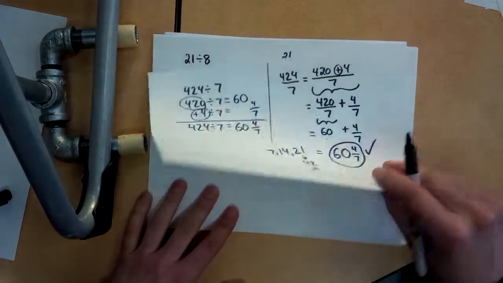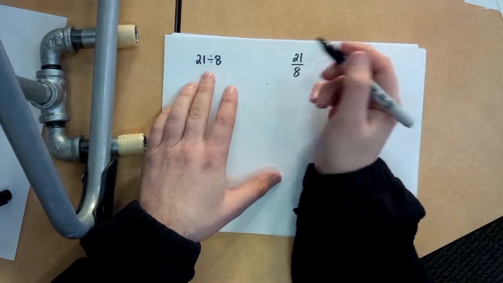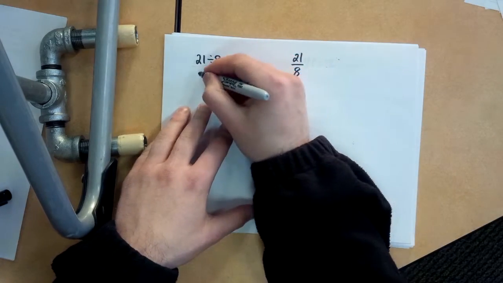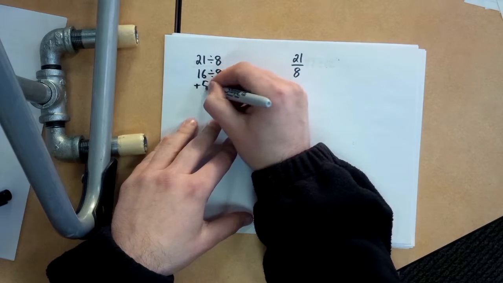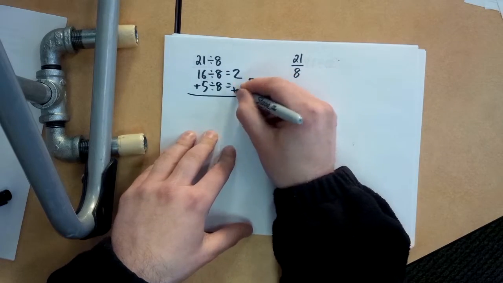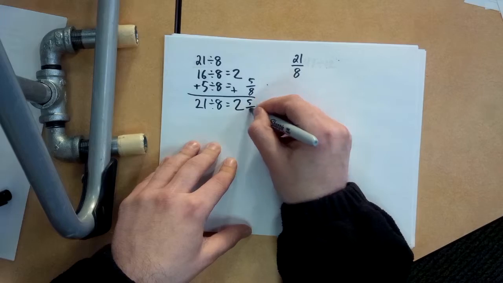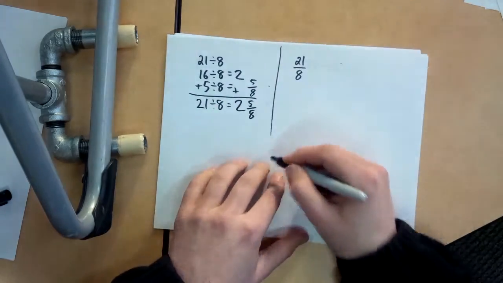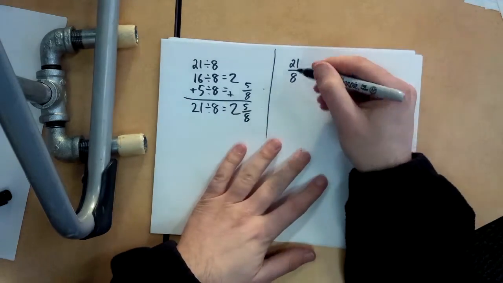Now I'm going to do a couple more examples. 21 divided by 8, so a much easier number. We know that we can go 16 divided by 8 is 2, add 5 divided by 8 is 5 divided by 8. And so I'm going to add those together. 21 divided by 8 equals 2, and 5 divided by 8. The reason I'm doing this here is to get us used to how things work in the vertical position here.